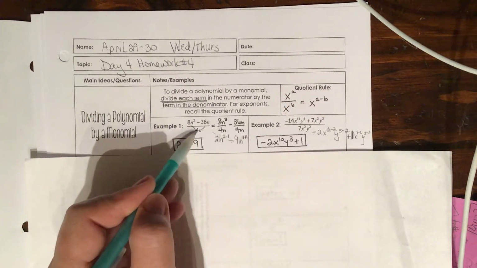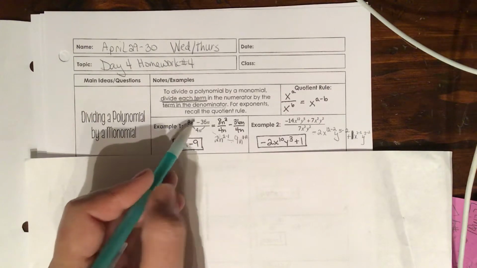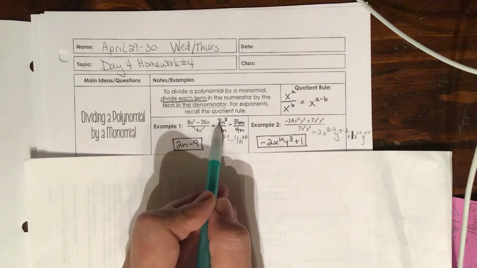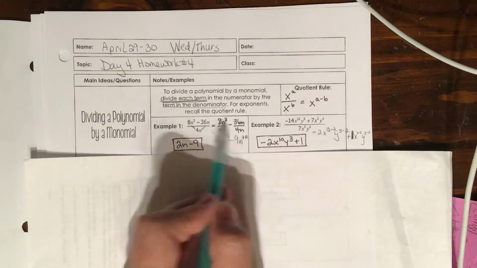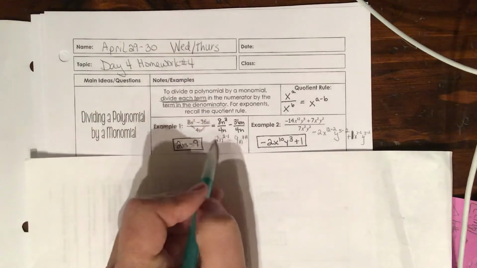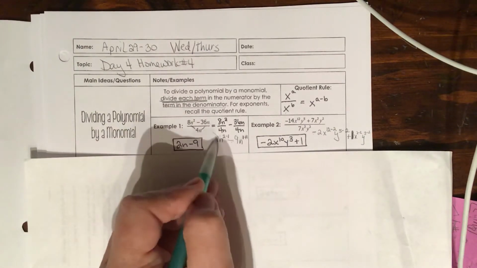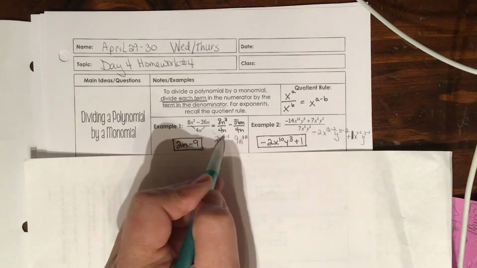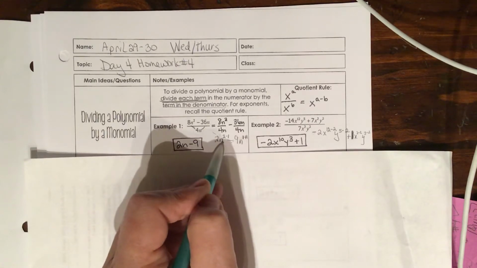8n squared divided by 4n would be, and then you're going to subtract 36n divided by 4n. So when you look at this, 8 divided by 4 is 2. n, 2 minus 1 would be just n.